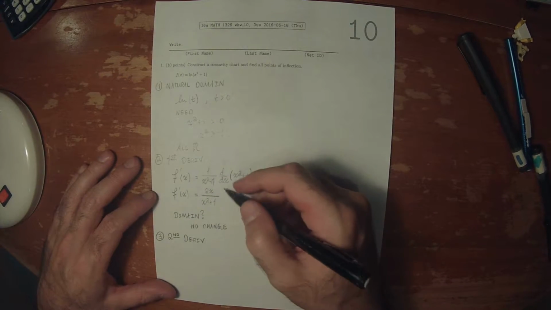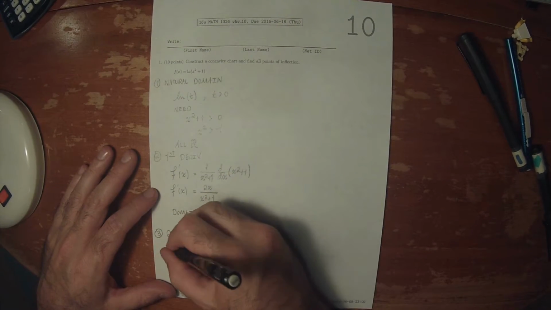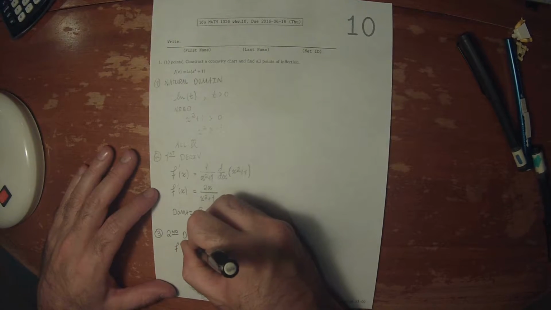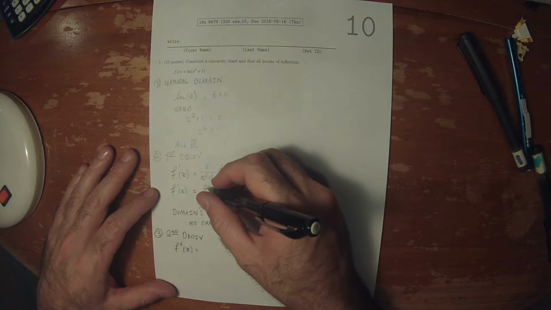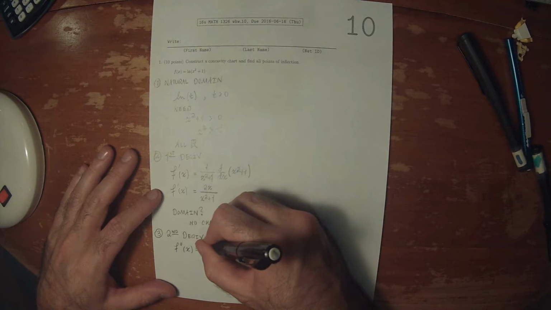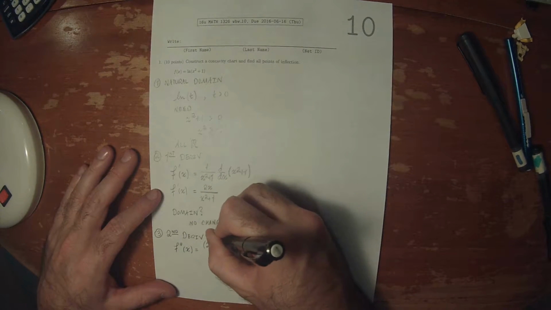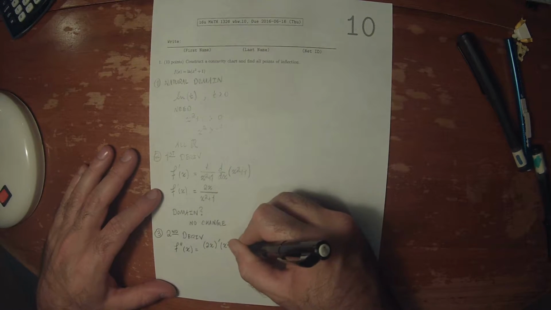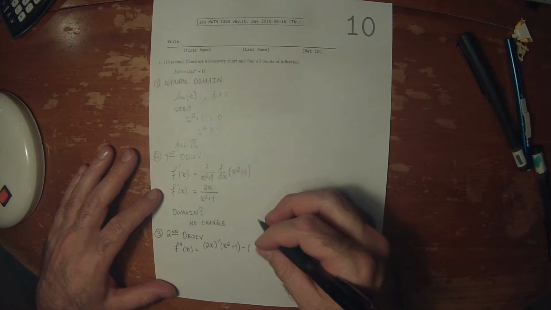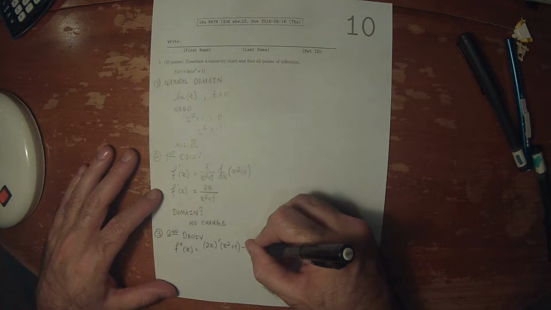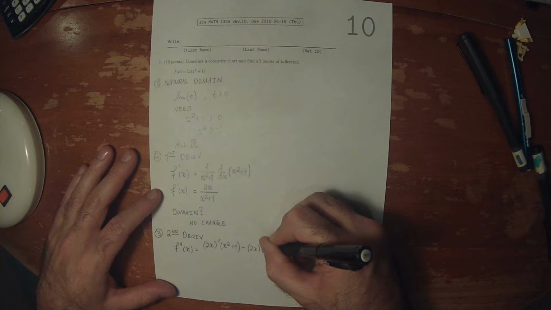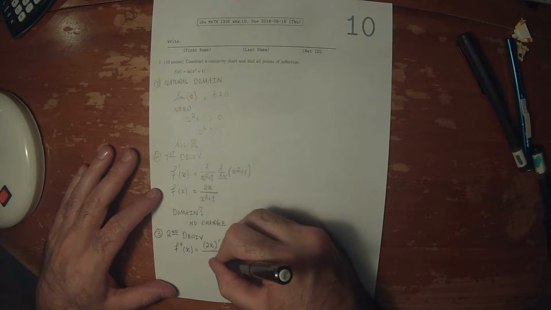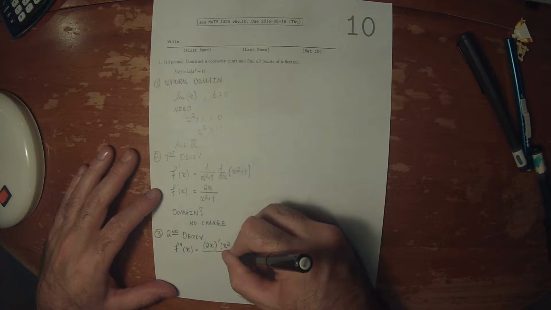And since f prime is a quotient, we'll use the quotient rule. So that's the derivative of the numerator multiplied by the denominator, minus the numerator multiplied by the derivative of the denominator, divided by the denominator squared.